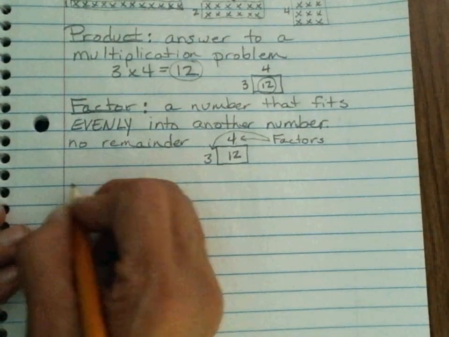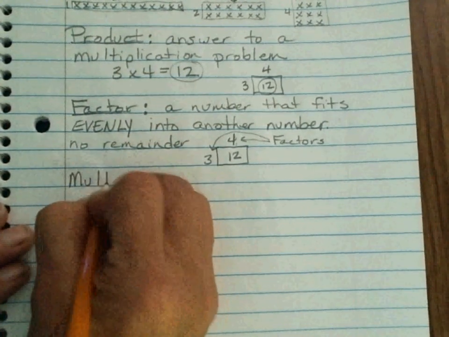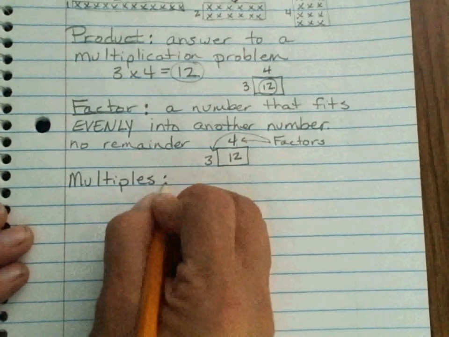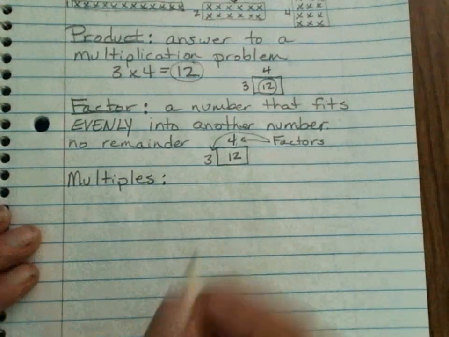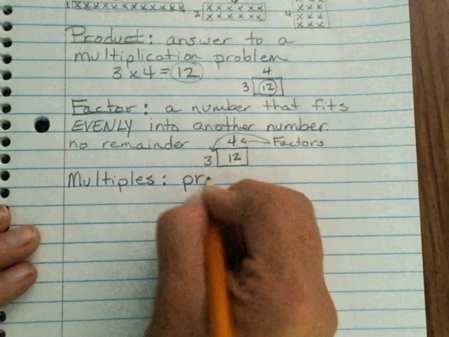Okay, and another word that we need to define now is multiples. Multiples are the products of two factors.